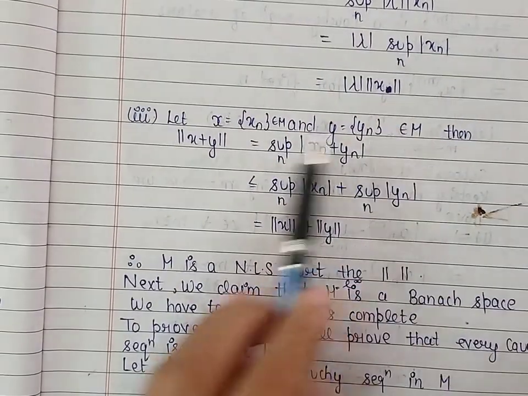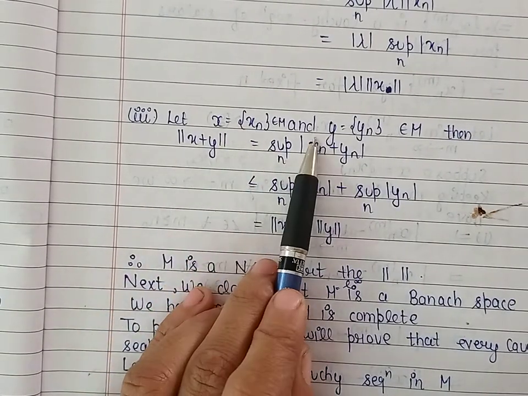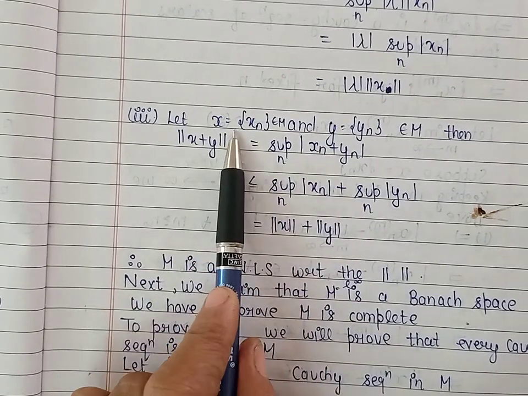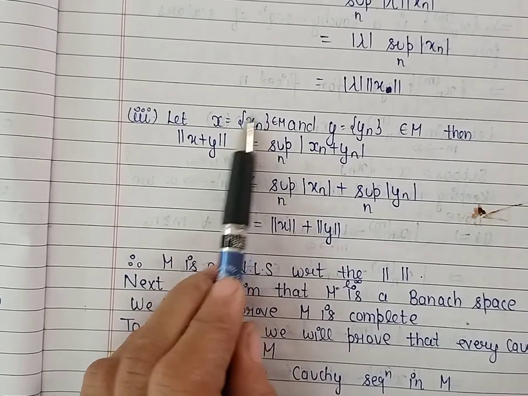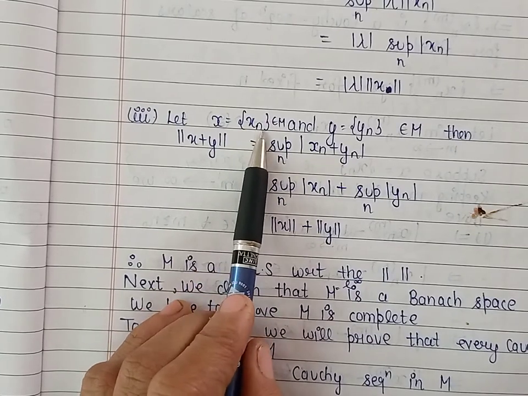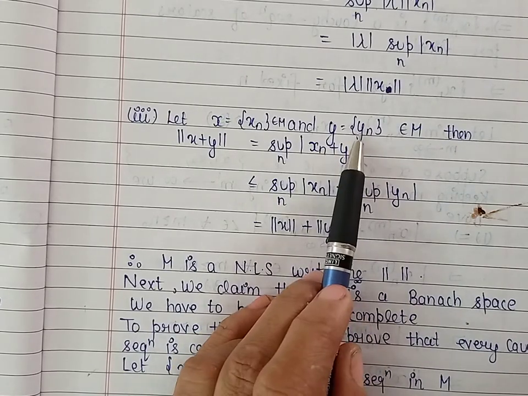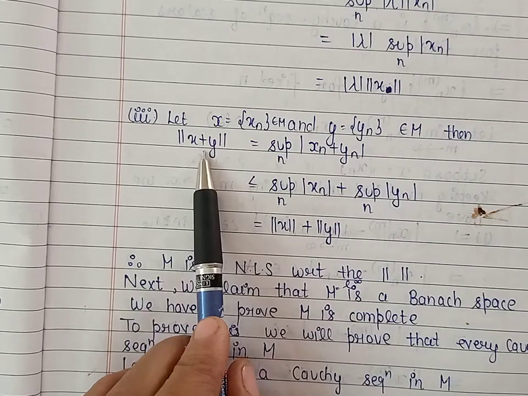Now the last property, triangle inequality. So let us take x and y, two elements belonging to the sequence space L infinity. By definition, x is a bounded sequence of the form having the coordinates xn, and y is also a bounded sequence having the members yn.